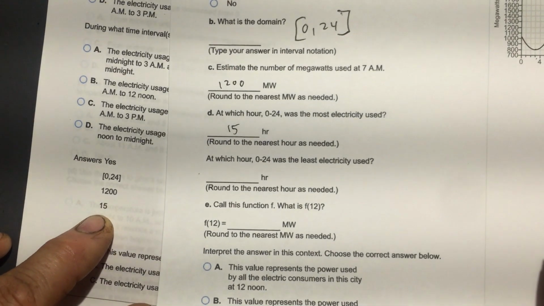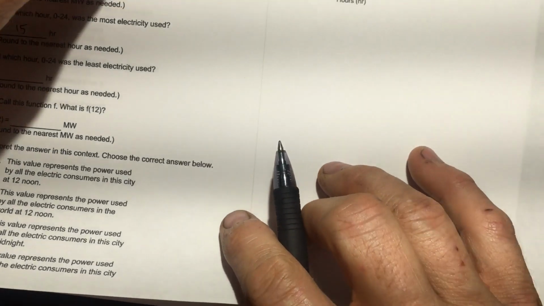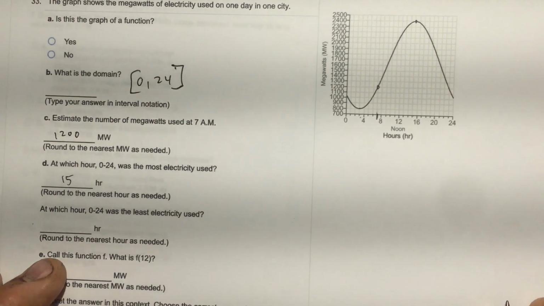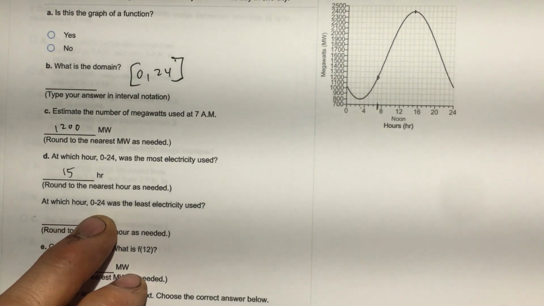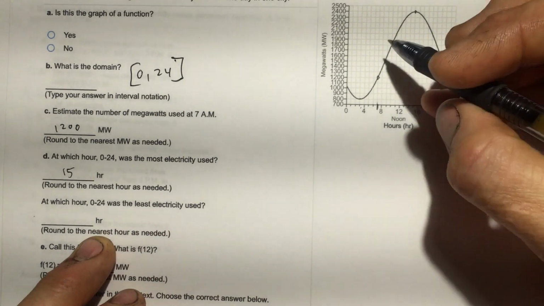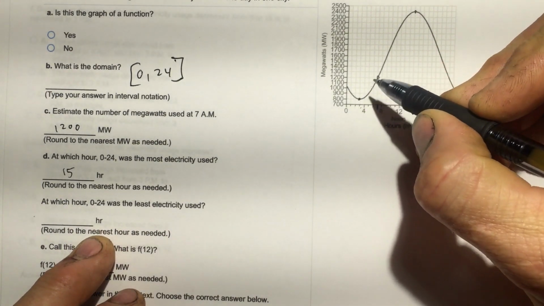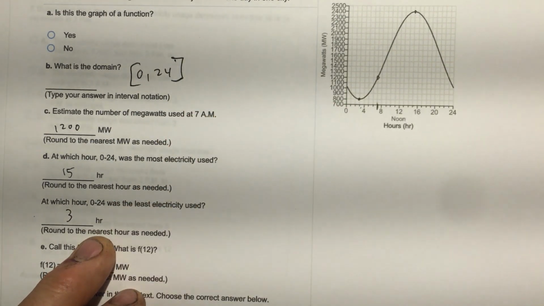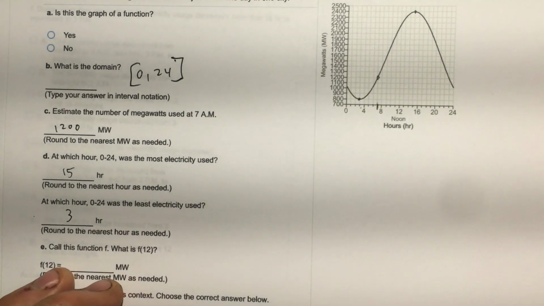Okay. There's my answers on this next page. All right. Now, at which hour, 0 through 24, was the least electricity used? All right, the least is right here at 3 o'clock in the morning. So the third hour. That's when the least electricity is used.